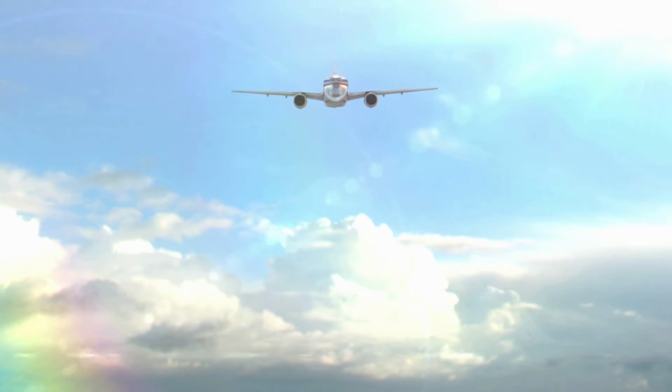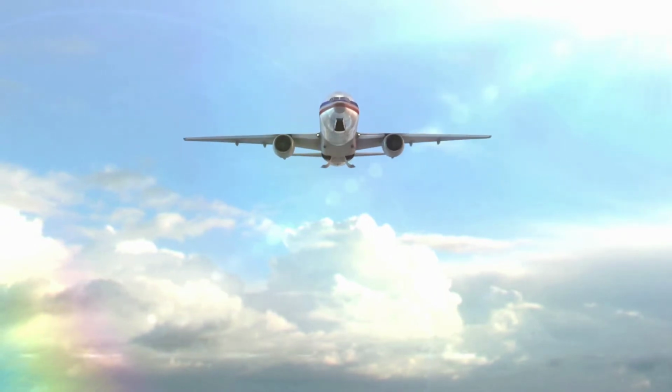Bird 232, establish localizer 27S. River 232, descend ILS. Descend ILS, Lima 232.